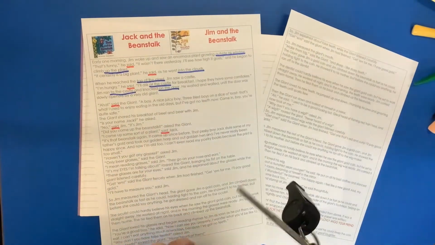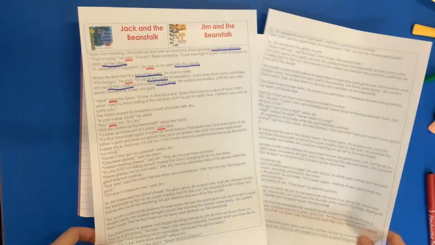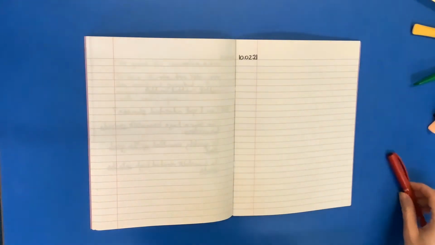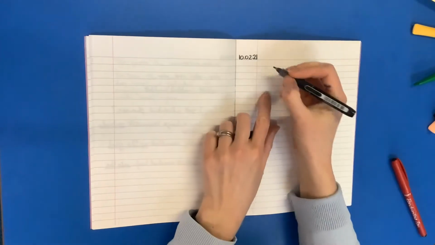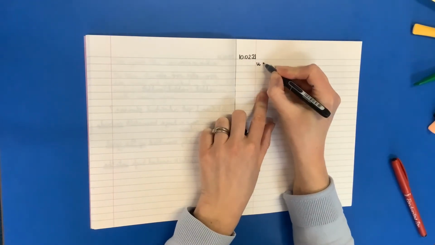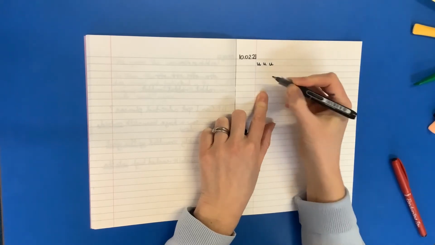You're going to need your handwriting pen or pencil, your Jim and the Beanstalk, and your book. So today we are going to be thinking about the letter in our handwriting. Starting halfway up the line, don't forget the tail. How neatly can you do that?